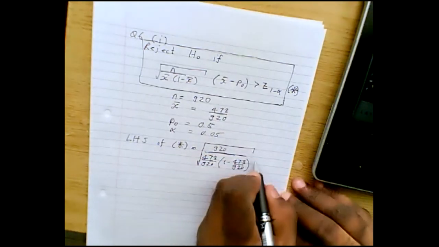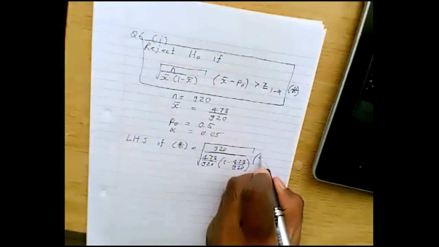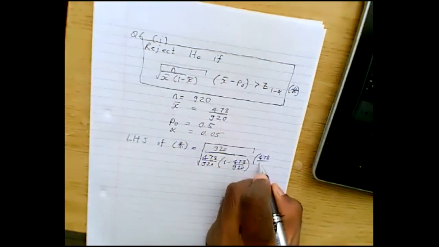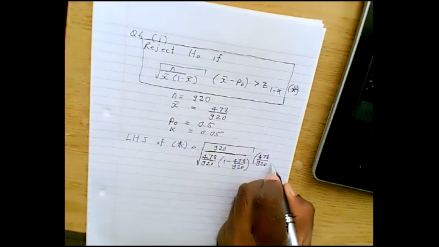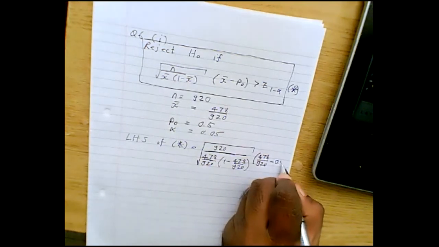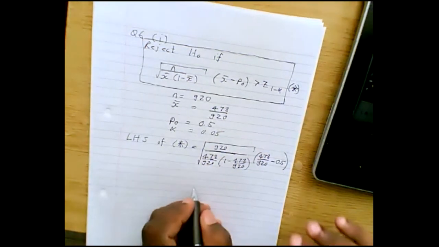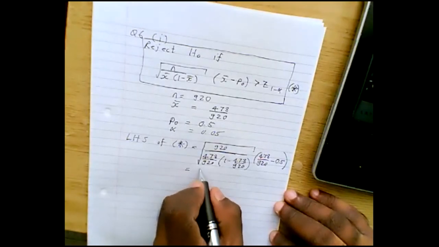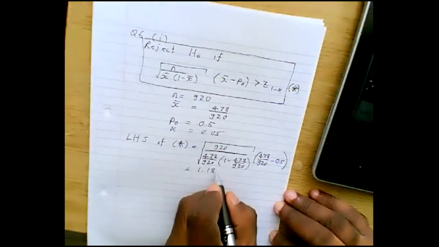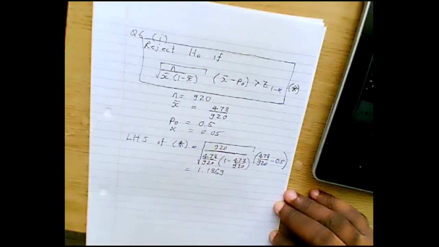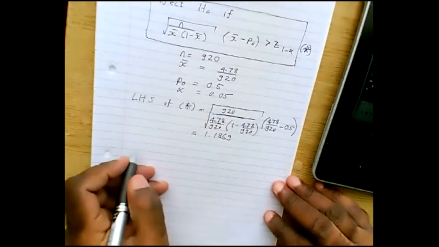And then x bar is this guy here, and P0 is half, 0.5. Now, if you compute this using a calculator, this will be 1.1869.